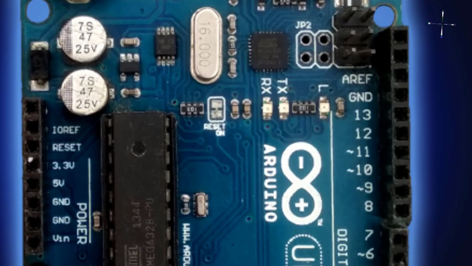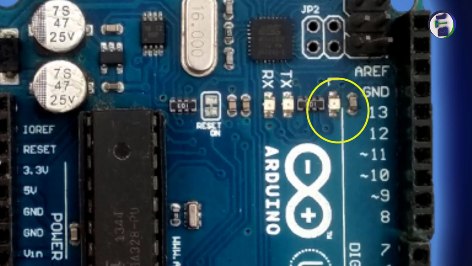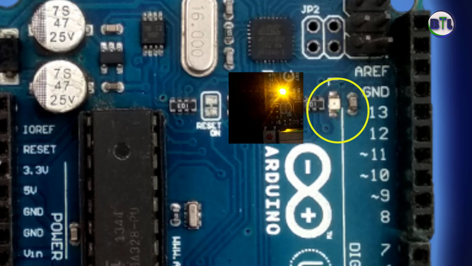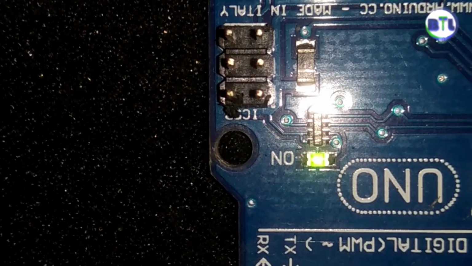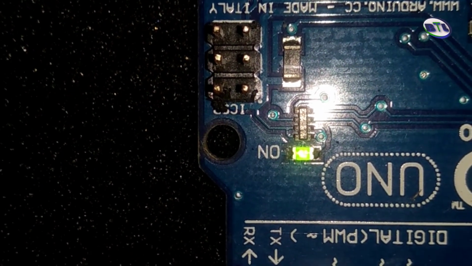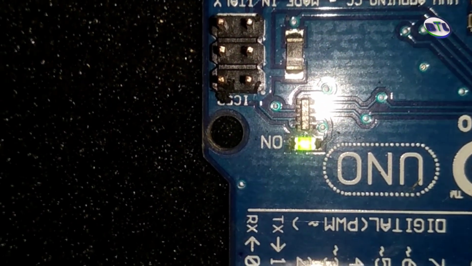Pin 13 LED, the only actuator built into your board. Besides being a handy target for your first blink sketch, this LED is very useful for debugging. Power LED indicates that your board is receiving power. It's useful for debugging as well.